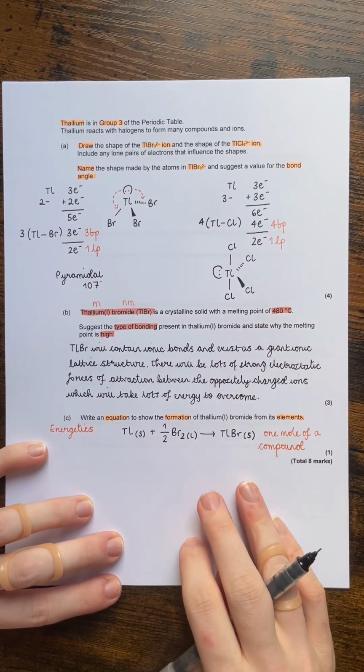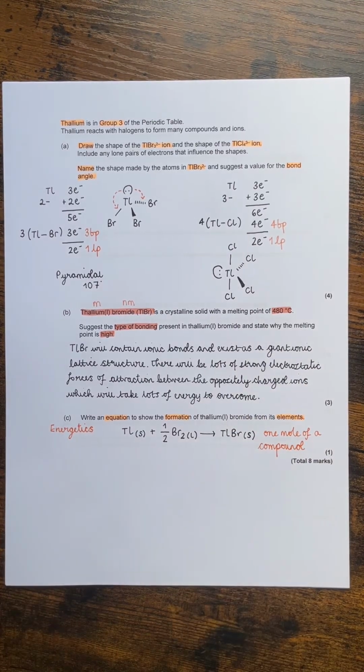Now, it might be that the mark scheme says to ignore the state symbols. That isn't going to penalise you. If it says ignore, it means literally just pretend they're not there. It's only if it then says reject, or if it says the maximum marks gained can be, say, 1 mark. So if they're ignoring state symbols and you get them wrong, don't worry. But yeah, that's how we would write an equation to show the formation of any compound from its elements. We can only make 1 mole of the compound, so therefore we've got to balance the elements accordingly.